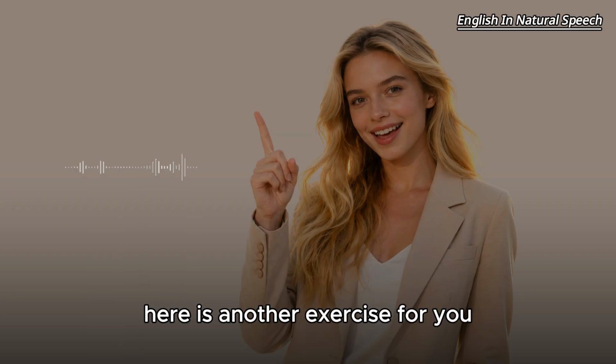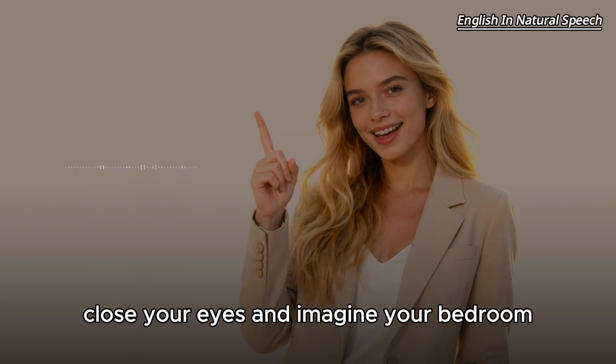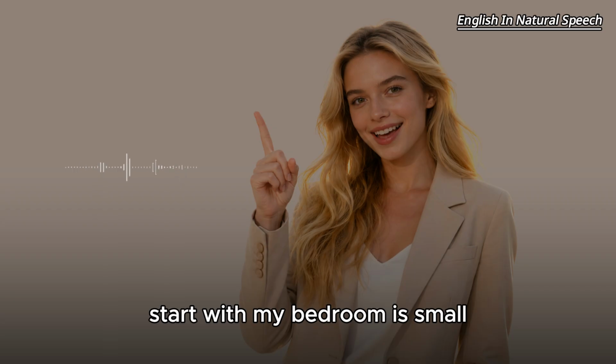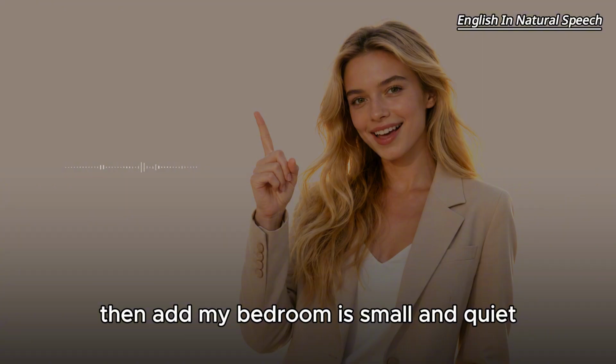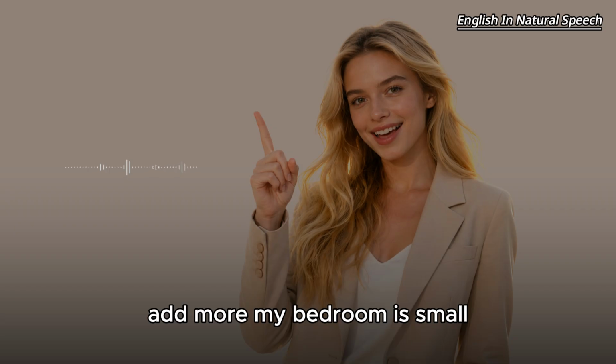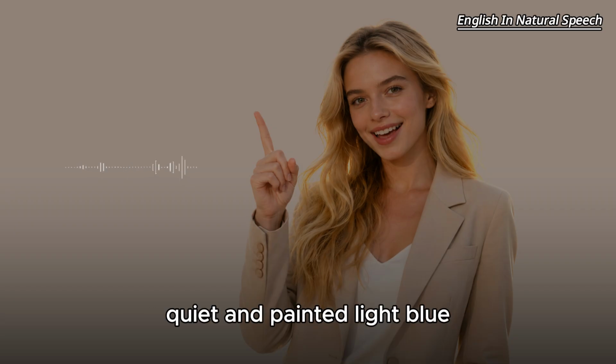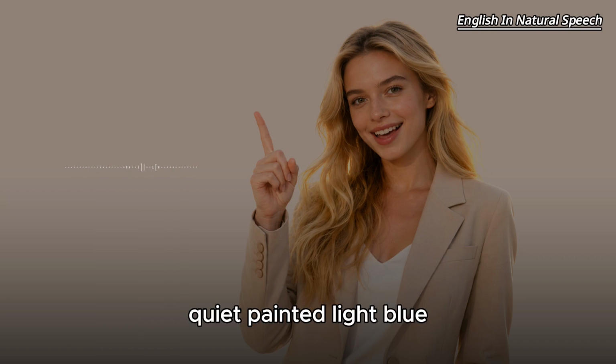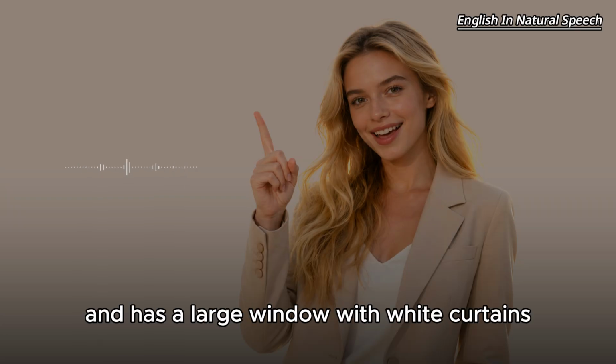Here is another exercise for you. Close your eyes and imagine your bedroom. Now, describe it slowly in English. Start with, "My bedroom is small." Then add, "My bedroom is small and quiet." Add more. "My bedroom is small, quiet, and painted light blue." Add again. "My bedroom is small, quiet, painted light blue, and has a large window with white curtains."